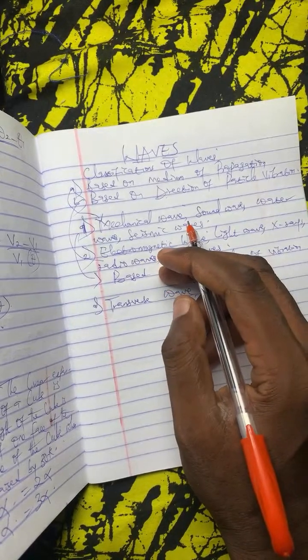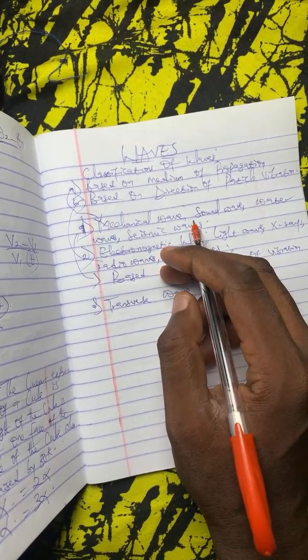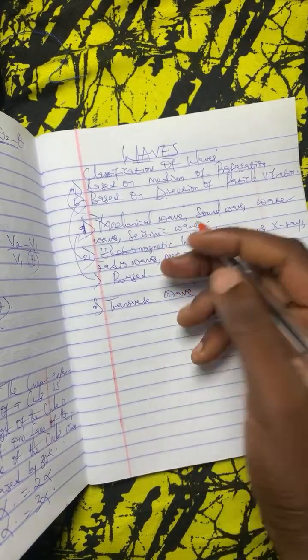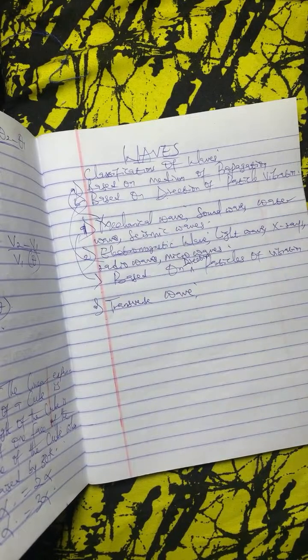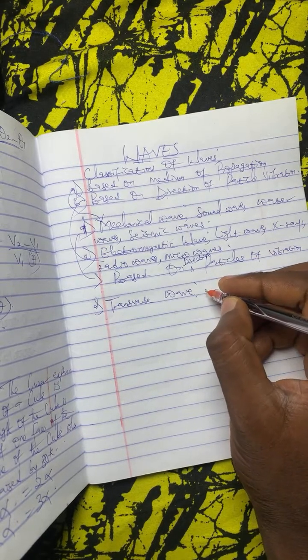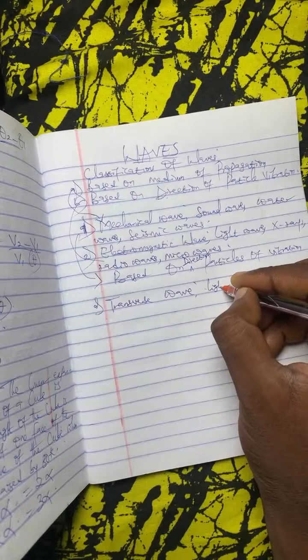Now, when we're talking about transverse wave, the particles of the medium vibrate perpendicular to the direction of the wave. Examples of transverse wave, we have your light waves.